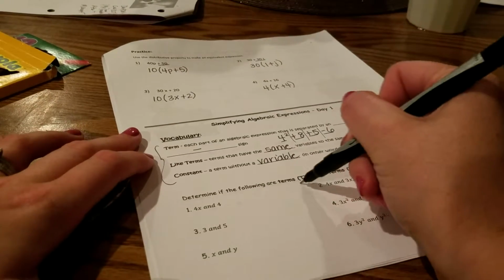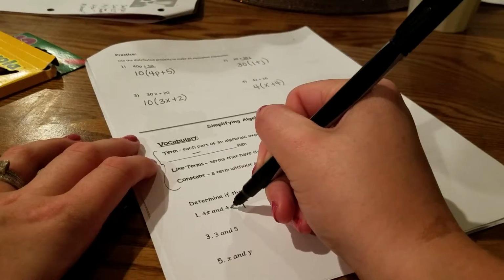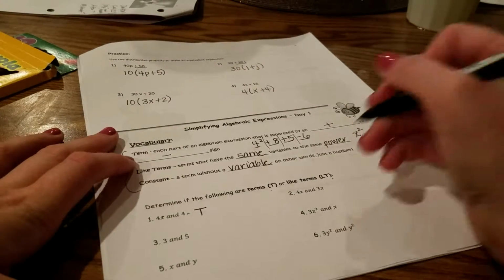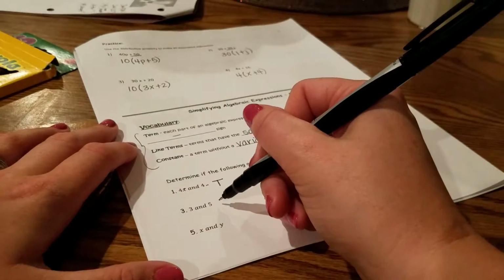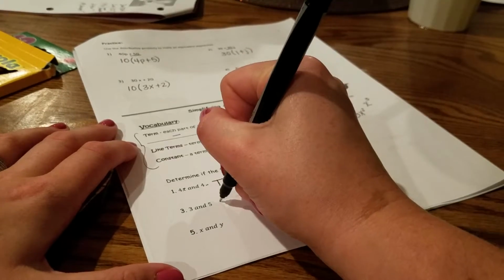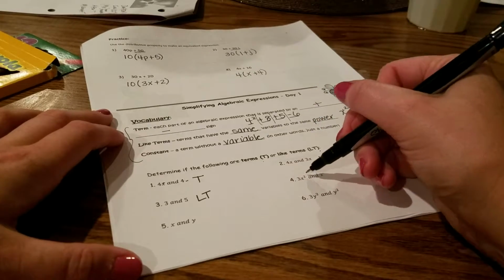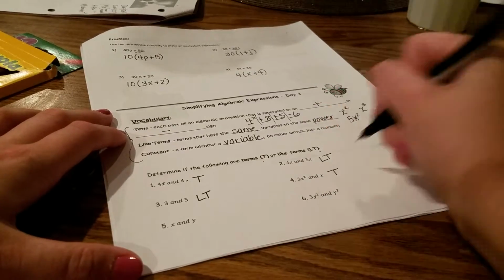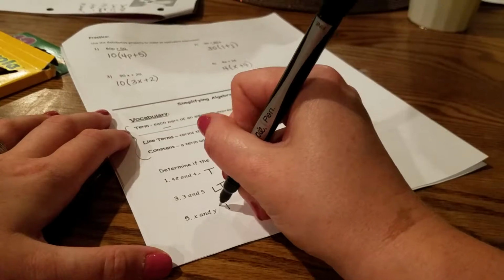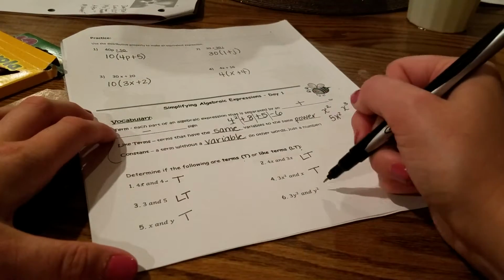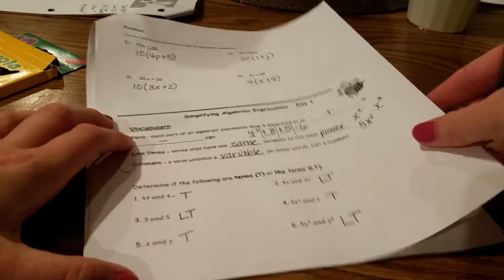So going down here, are these just terms or like terms? 4x and 4, they are just terms. This one has an x, this one does not. 4x and 3x, those would be like terms because they both have x to the first power. 3 and 5, those are both just plain numbers, so they're constants, and that makes them like terms. 3x squared and x, x to the first, those are not the same power, so those are just terms. x and y, they're not even the same variable, so they are just terms. 3y squared and y squared, those are like terms because they're both y's to the second power.